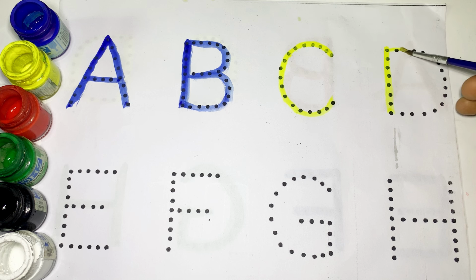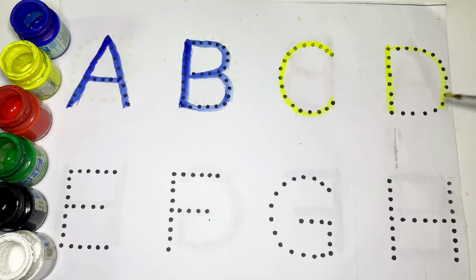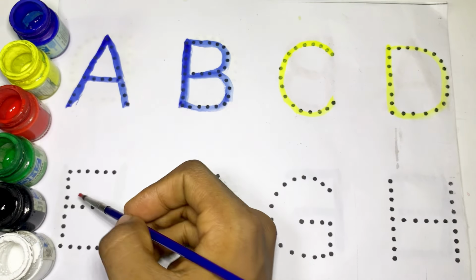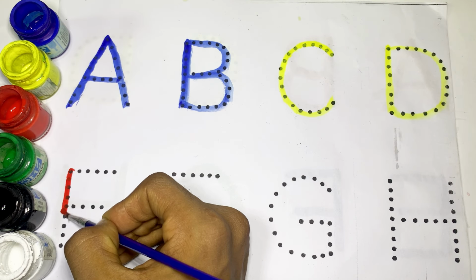D for dog, D for doll. The alphabets of D. Kids, now I draw E. E for egg, E for elephant, and use red color.